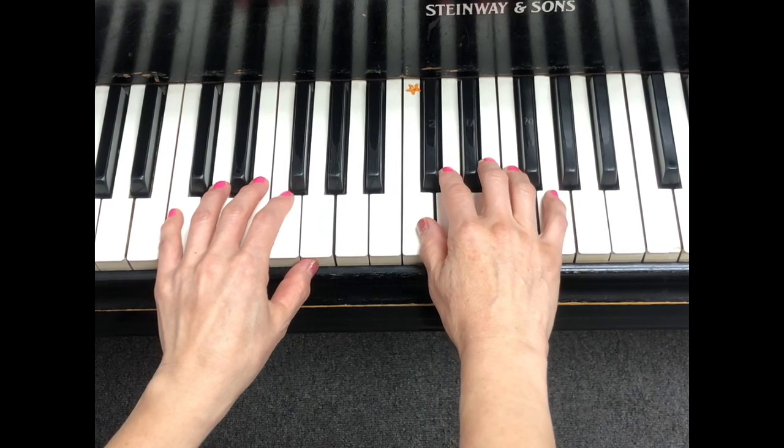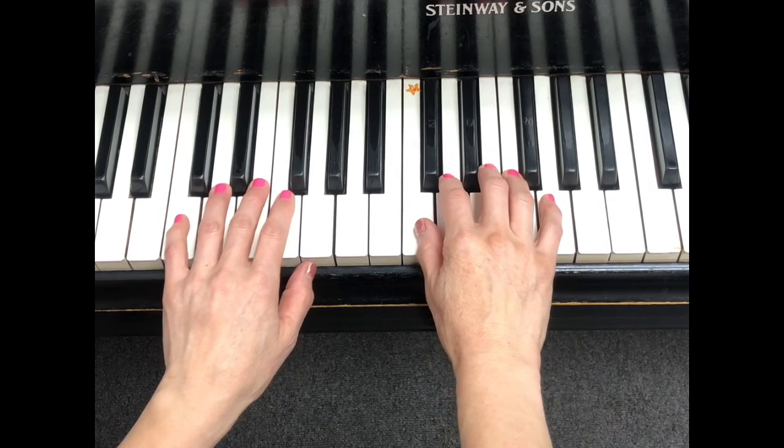Can we play through from the beginning? Right hand has a melody.